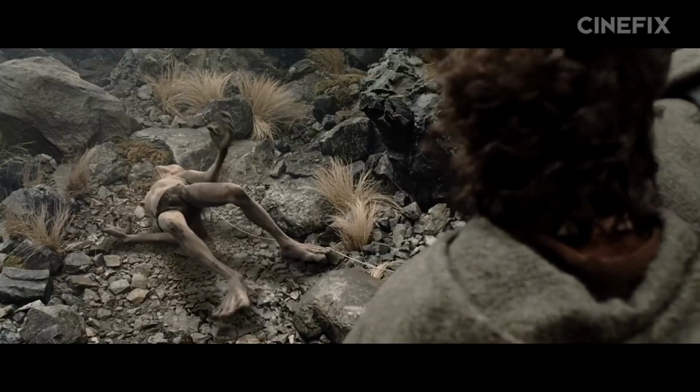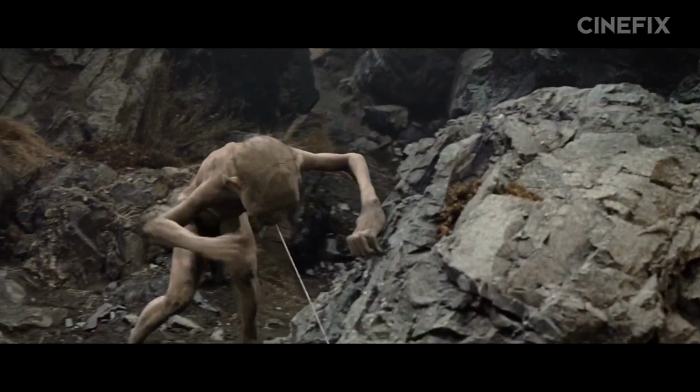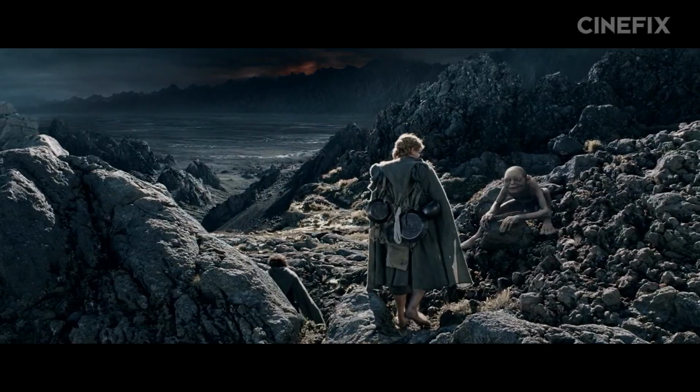They have a little knockdown, drag out with him, tie him up with the Elvish rope, but as it turns out, it burns him. And it all ends with Gollum agreeing to guide them to Mordor.